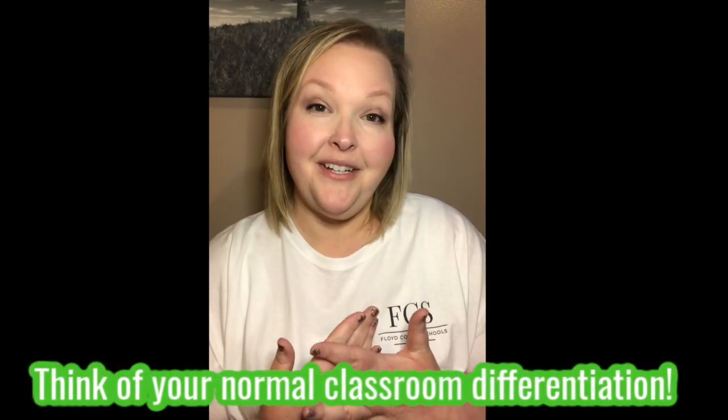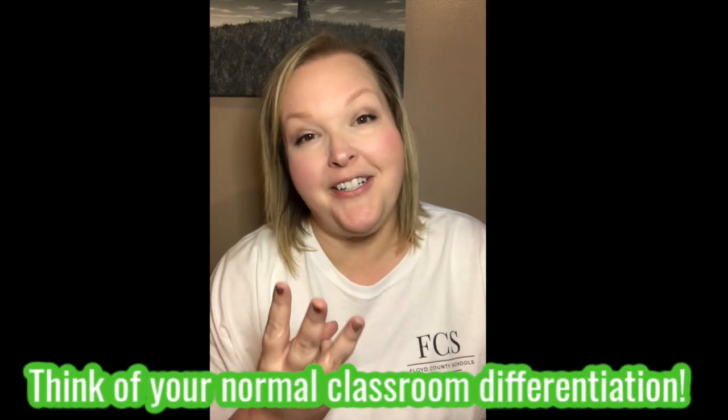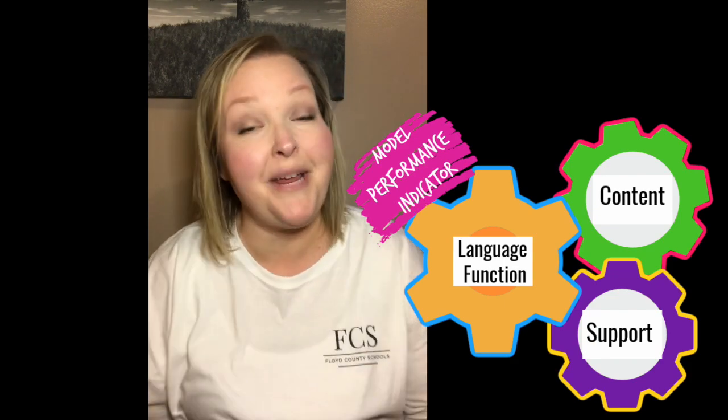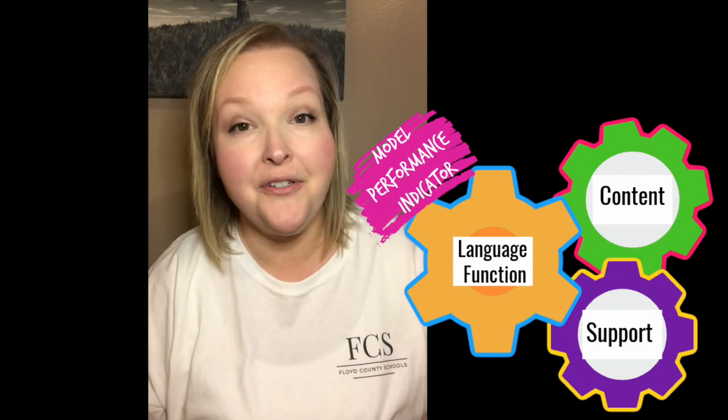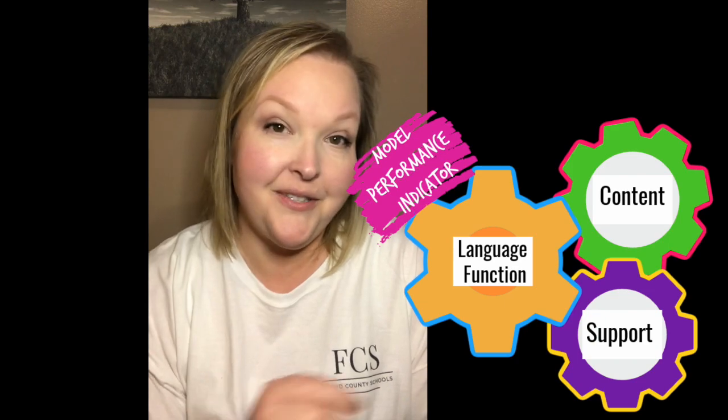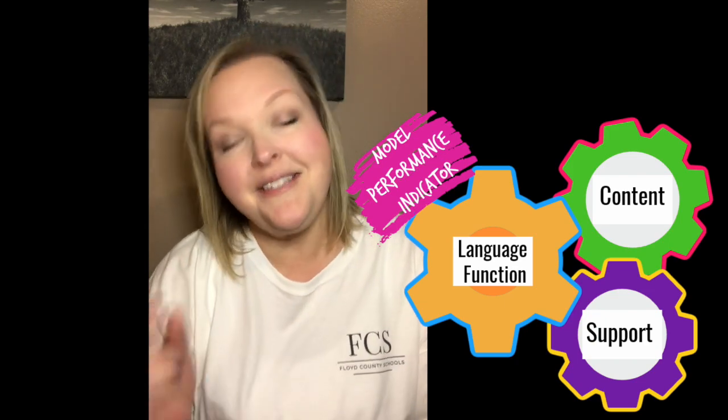A model lesson for an EL has 3 parts. The first is that the topic or content is the same for everyone. For your English learners, you're teaching those Georgia Standards of Excellence for all your ELs. The second part fluctuates. That's where we differentiate.